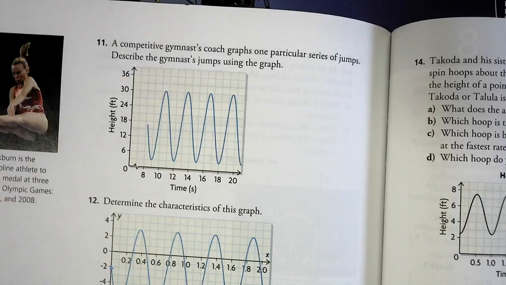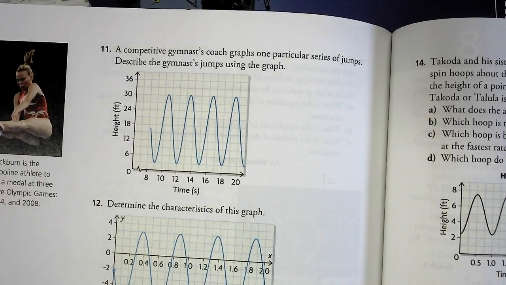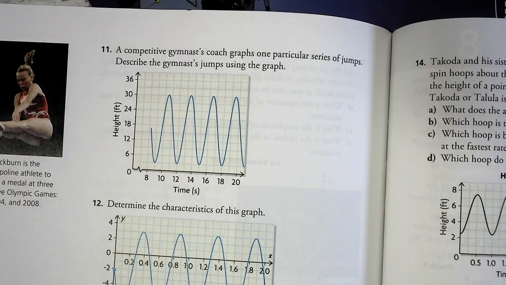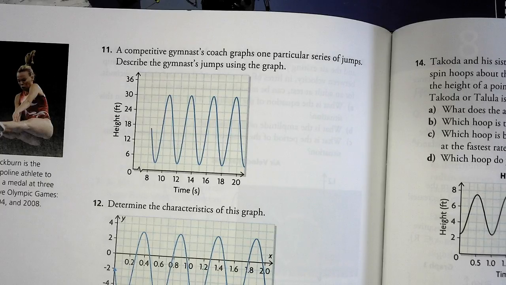Finally, number 11. A competitive gymnast's coach graphs one particular series of jumps. Describe the jumps using the graph. So we have some pretty consistent jumps where this gymnast is going from, looks like a low point of about 3 feet in the air, so probably on a trampoline or similar.